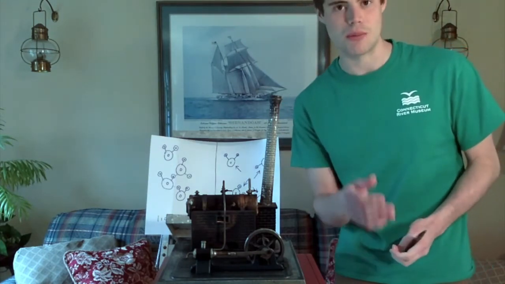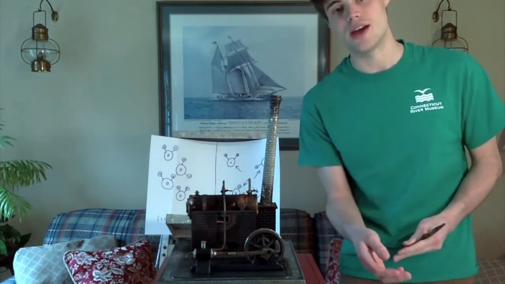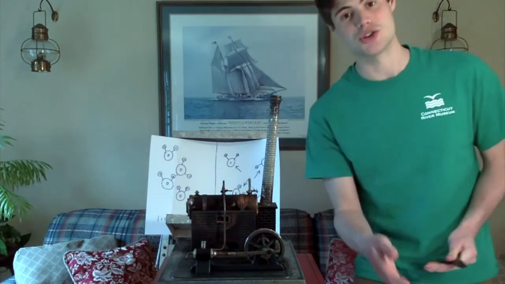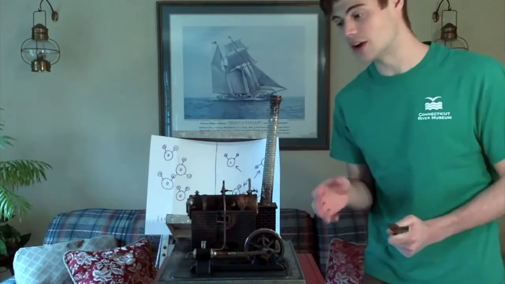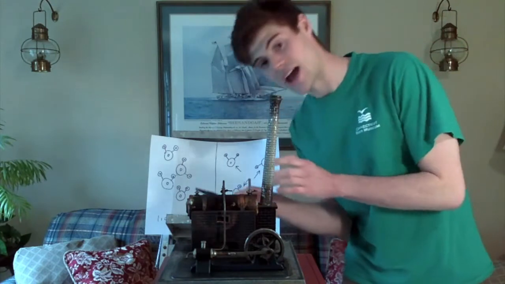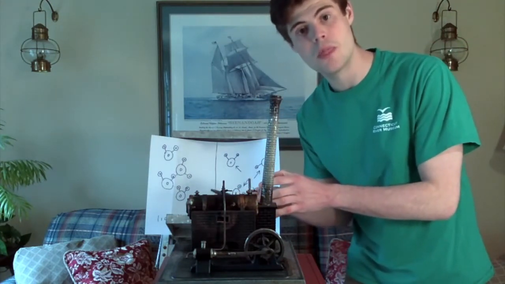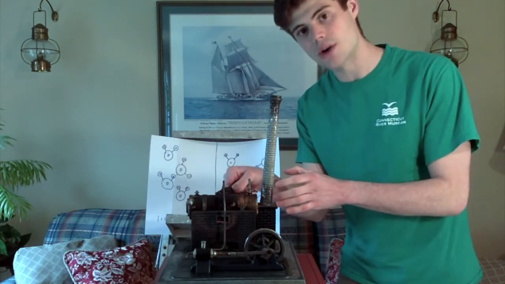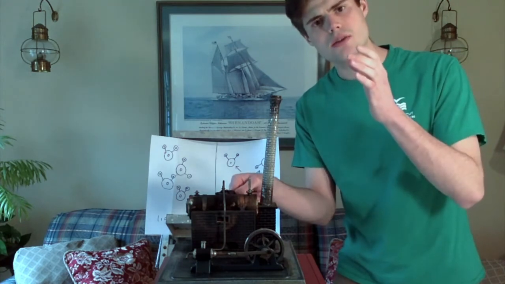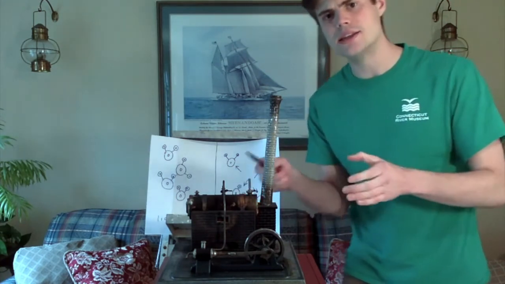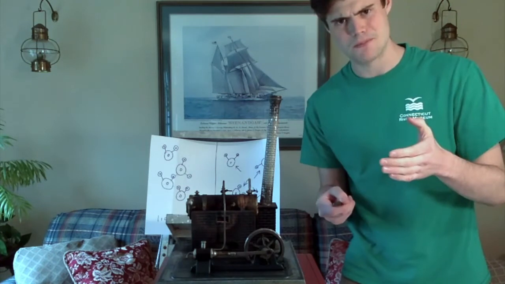Electrical energy can become mechanical energy. Thermal energy can become radiational energy. What we're doing here is we're taking our thermal energy from the burning fuel, using it to heat the water in the tank, and convert that heat into mechanical energy in our engine.